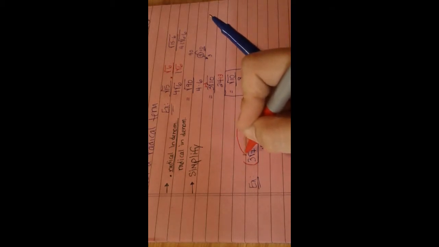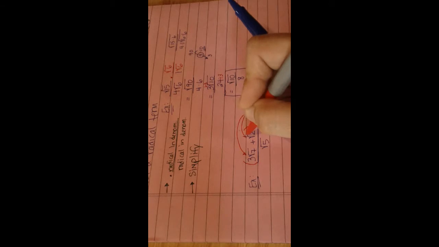Again, this denominator only has a radical term, so we're just going to multiply the numerator and denominator both by the square root of 5. So I have times the square root of 5 over the square root of 5. It's helpful to go ahead and put parentheses around your numerator so that you will remember to distribute that square root of 5 to both terms in the numerator.